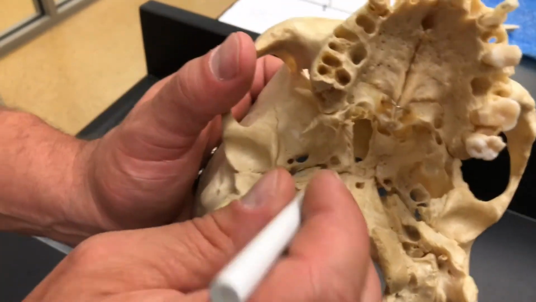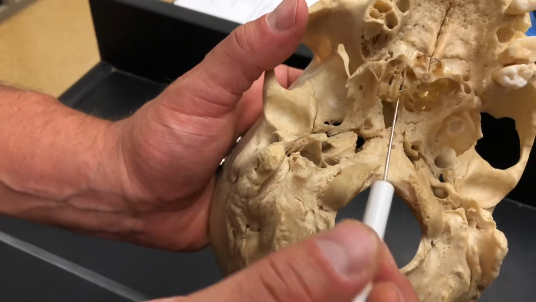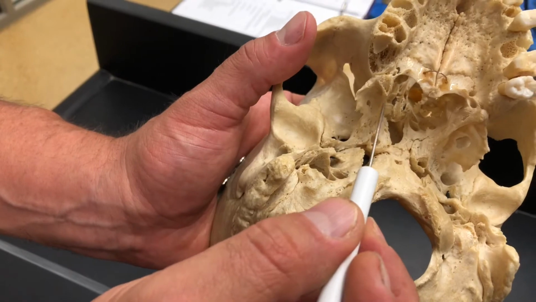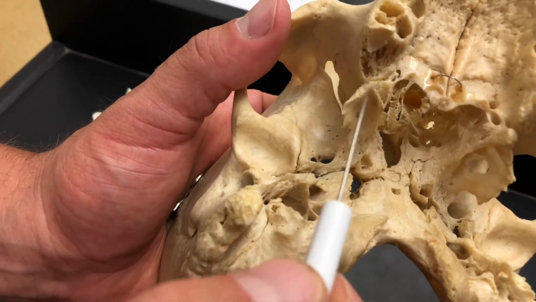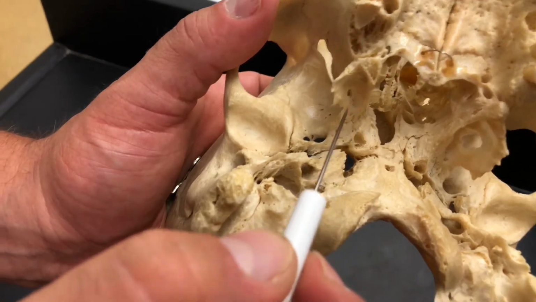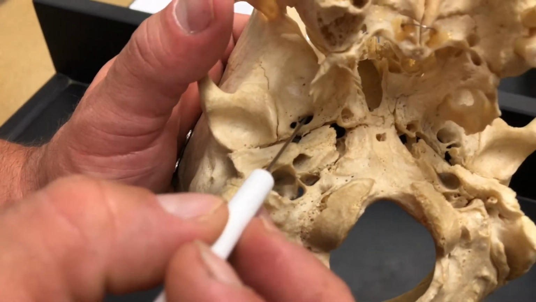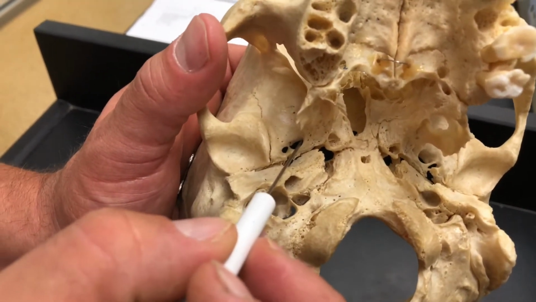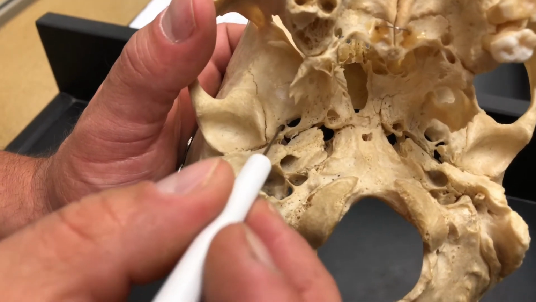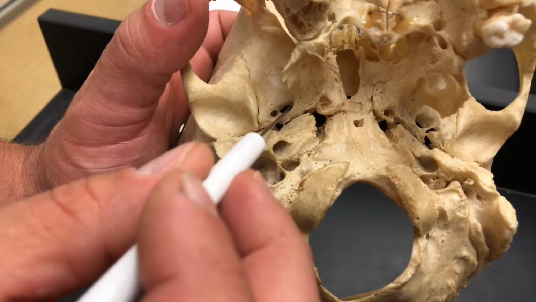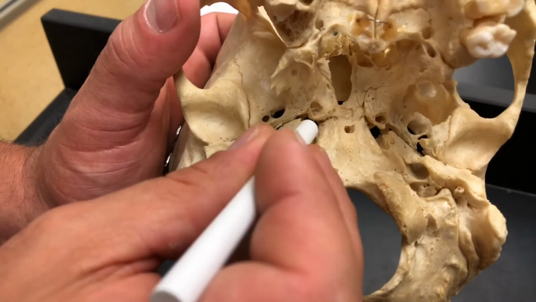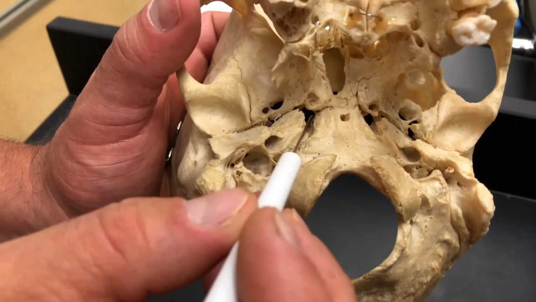So one more time, folks, you find the pterygoid plates or processes, which are just posterior to the last molar. Then you move lateral from those, and you fall into foramen ovale. You move lateral, fall into foramen spinosum. You go back to foramen ovale and move medial, and you fall right into foramen lacerum right here.